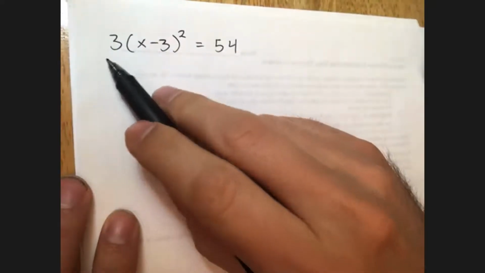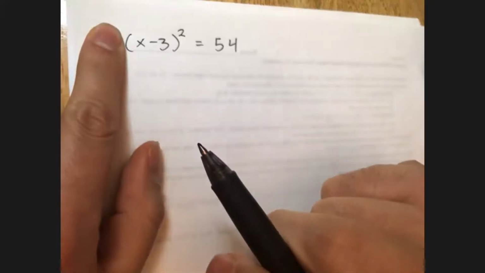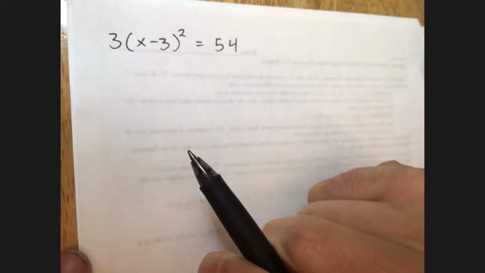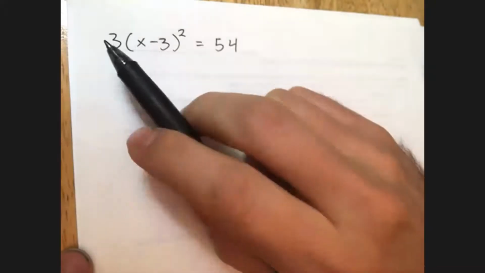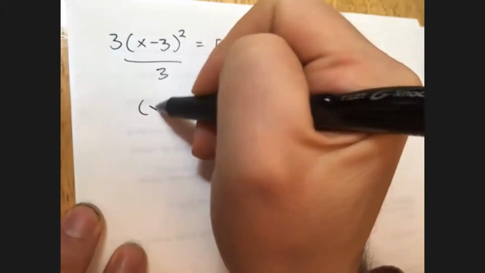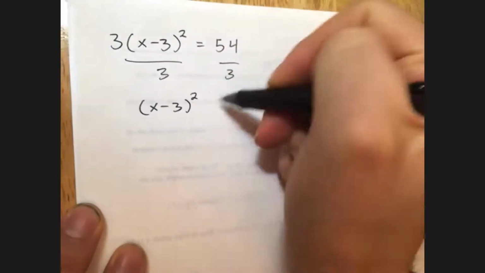It almost is. If the 3 wasn't there, it would be something squared. But right now there's a 3 there, and the 3 is not being squared. So we need to get rid of the 3. The first step with this problem is to divide both sides by 3. And that will get the left-hand side to be something squared.